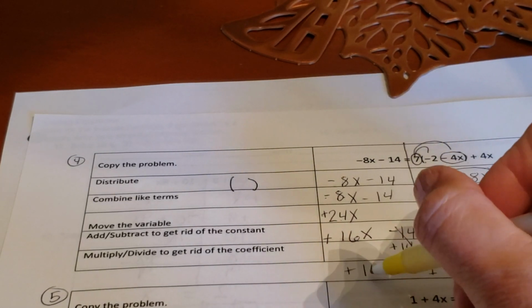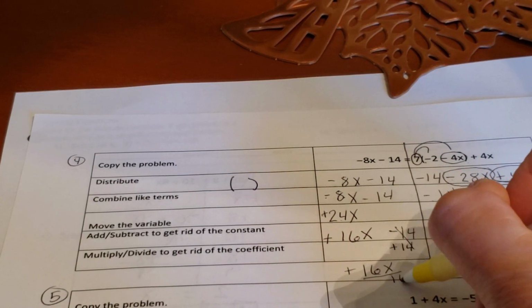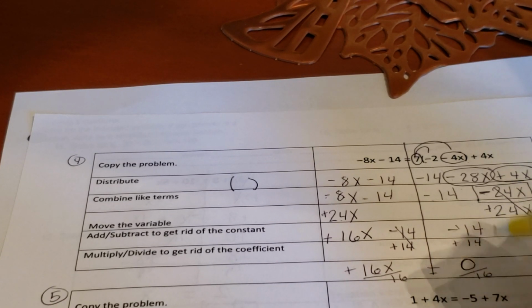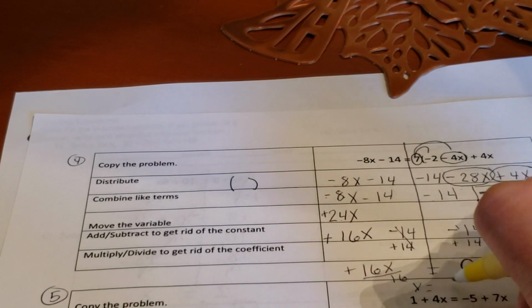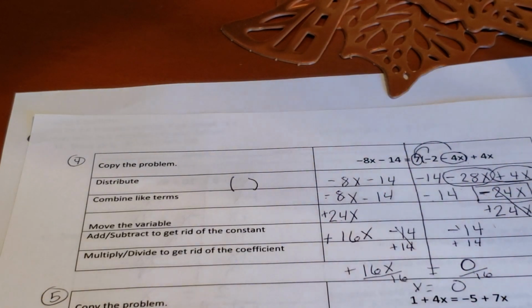I'm going to divide by 16. Divide by 16, and x is going to equal 0.